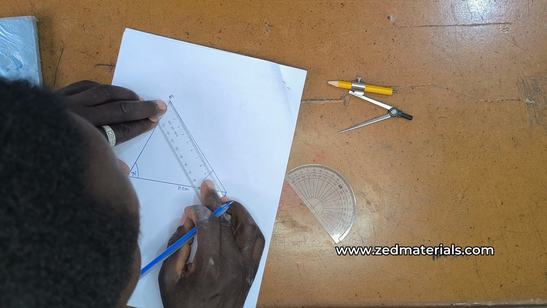Next, 8 centimeters from K. Okay, so come here again. I'll make an arc like this. This is my 8 centimeters. From there, they are saying, so here this is 8 centimeters. This is 3 centimeters.